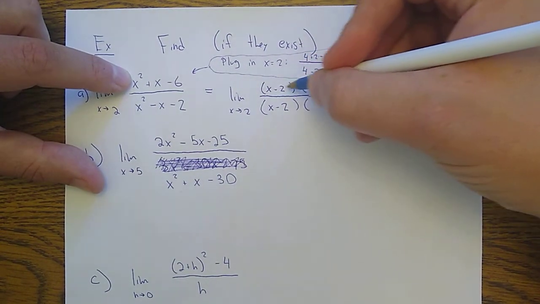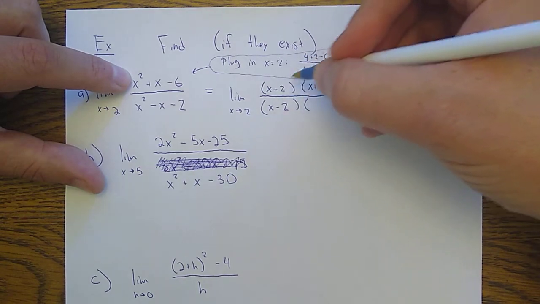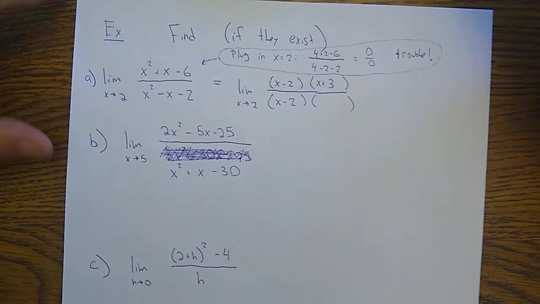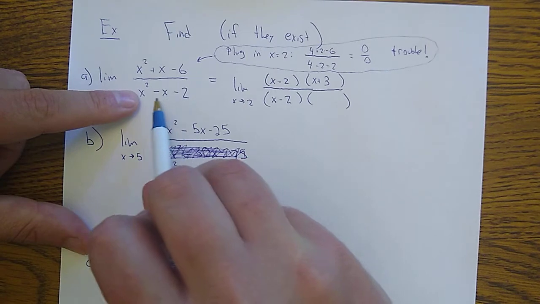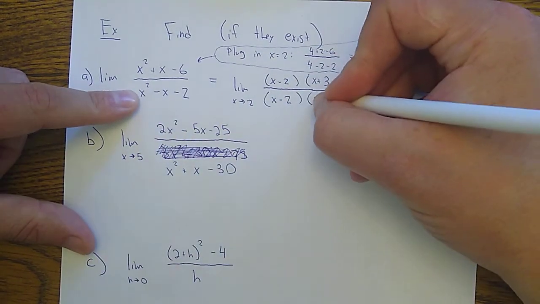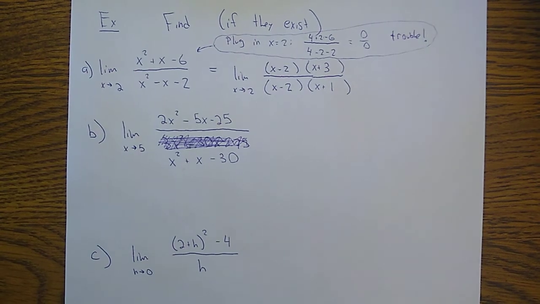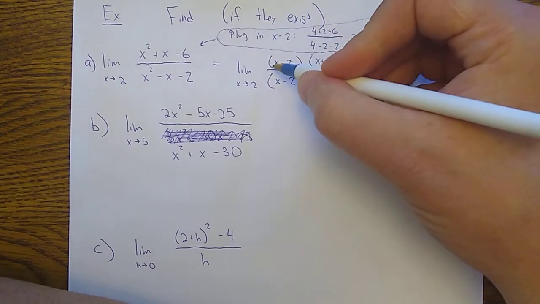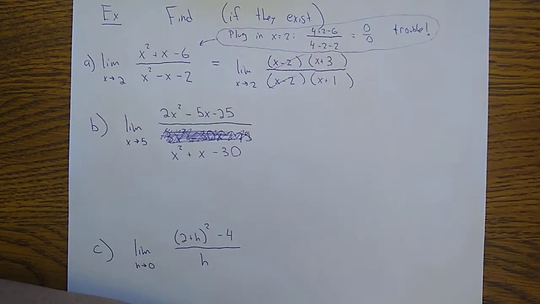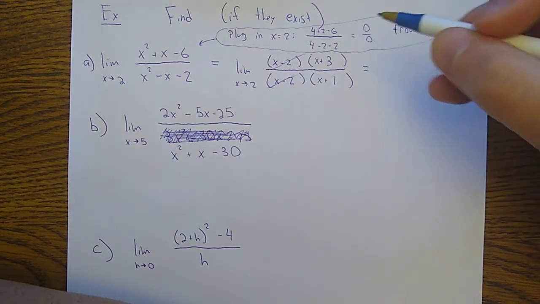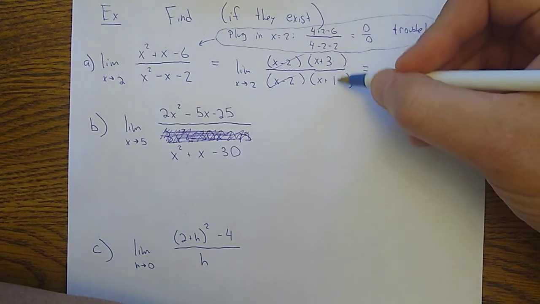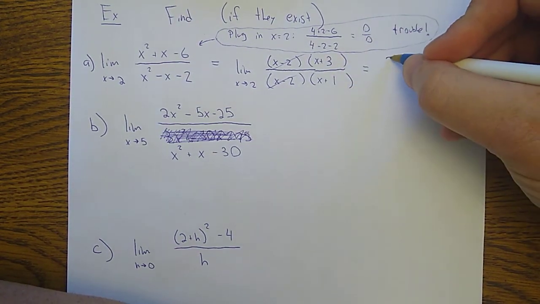So now that I see that, now I'm more confident that writing x minus 2 was correct here. The bottom looks like it could be x minus 2, x plus 1. So now I'm more confident all around. And now I can just cancel these. And now I plug in x equals 2.